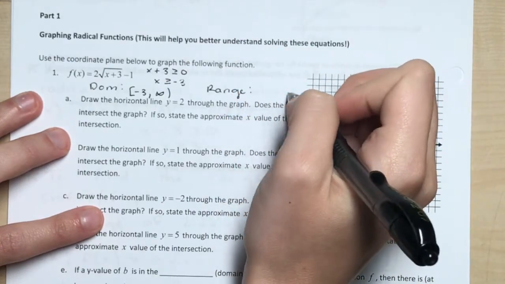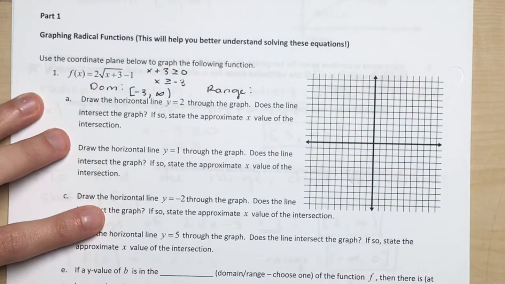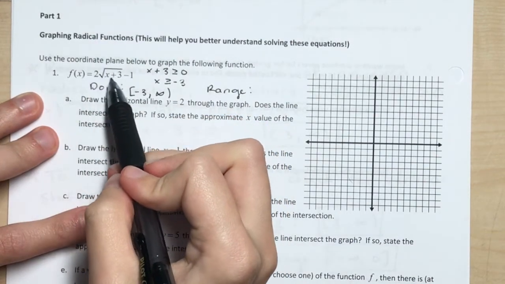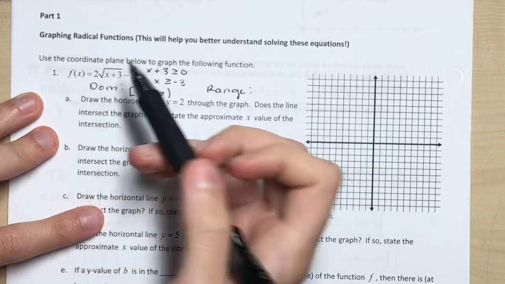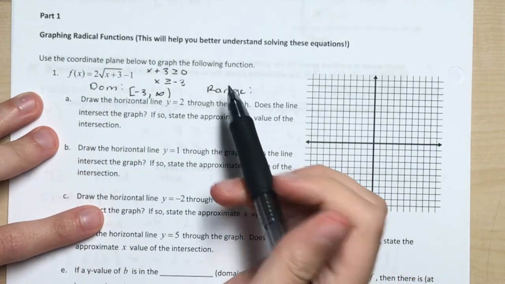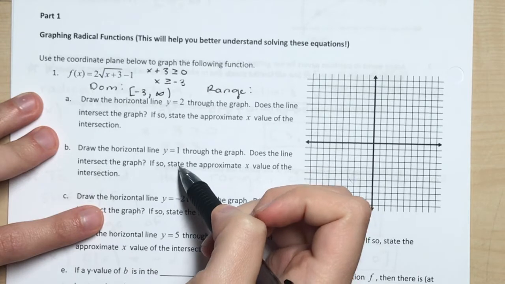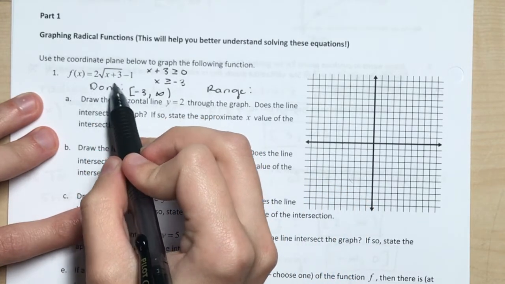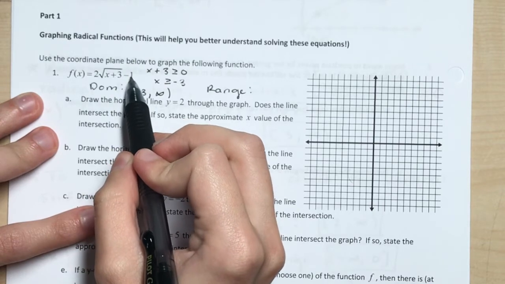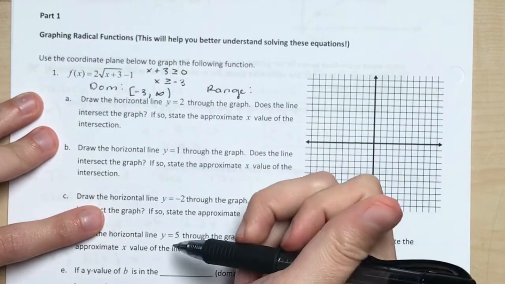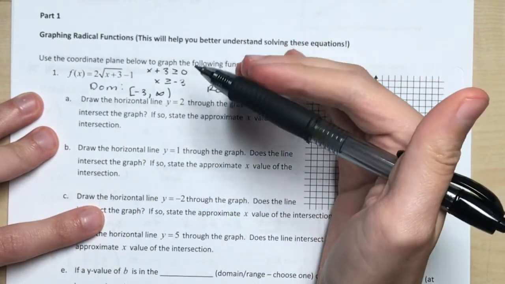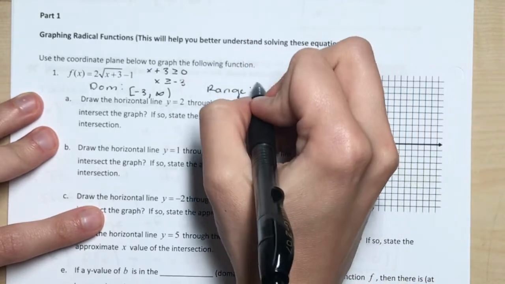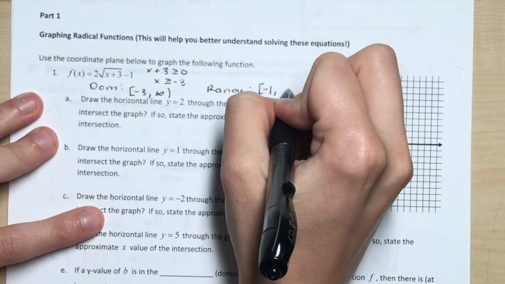What is my range? Well, remember we only care about flips and shifts. The reason we don't care about stretches is because that's not going to affect our 0 to infinity. So we're starting with 0 to infinity. We don't have a flip, so it's still 0 to infinity, and then we subtract 1, so we're shifting down. So that means my range shifts down. So I start at negative 1 to infinity.